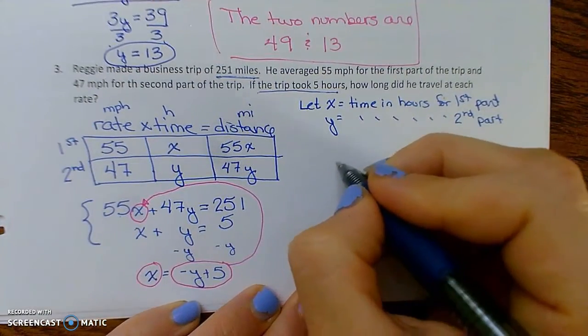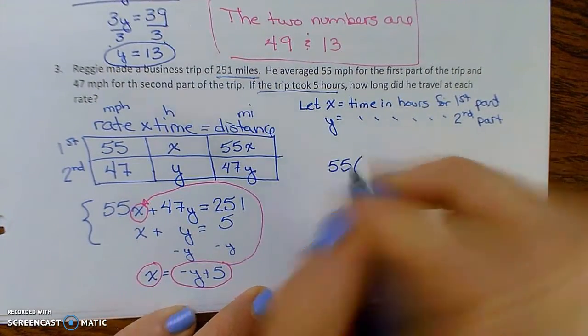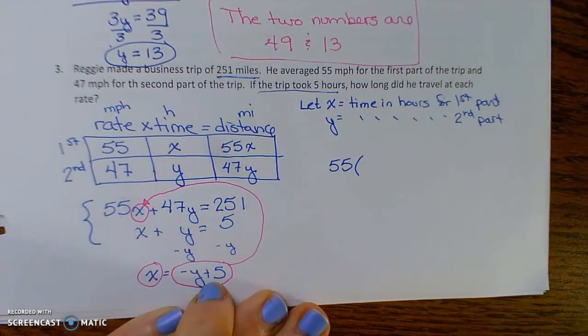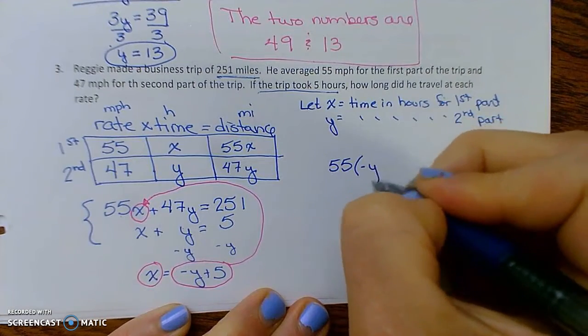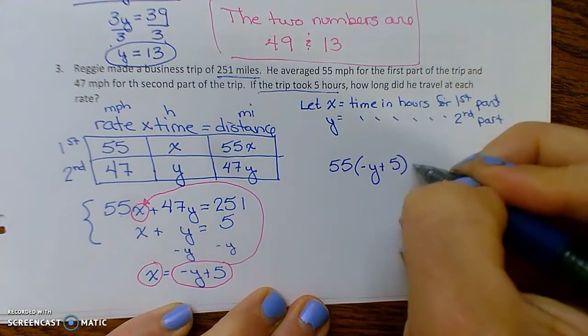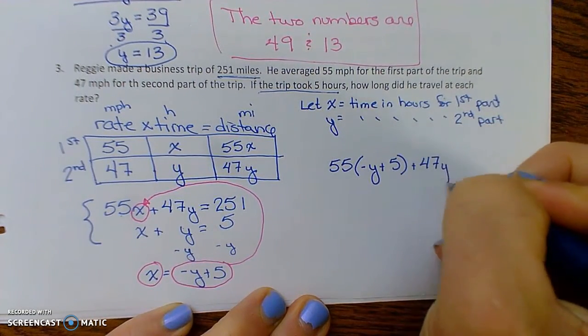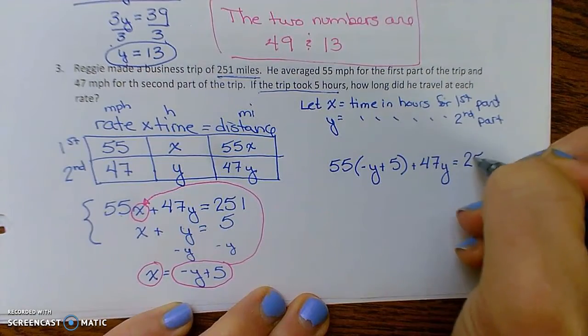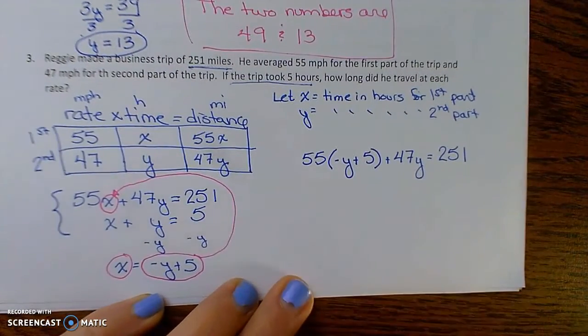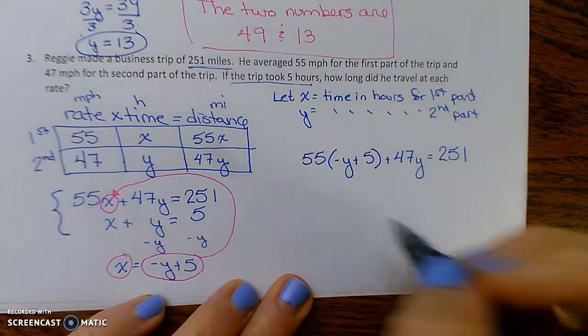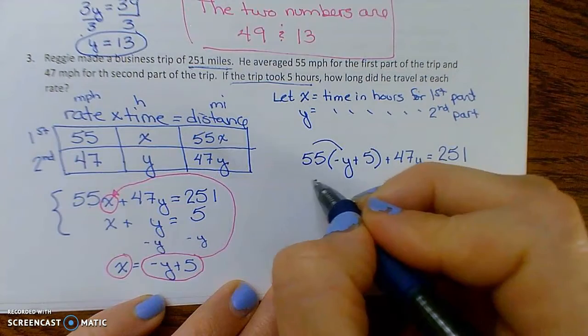I'll do that over here. 55 times, instead of x, I'm going to write negative y plus 5, plus 47y equals 251. Now I just have one variable which I can solve for. Let's go ahead and multiply.